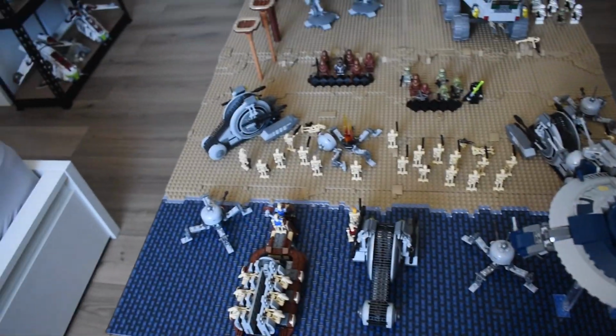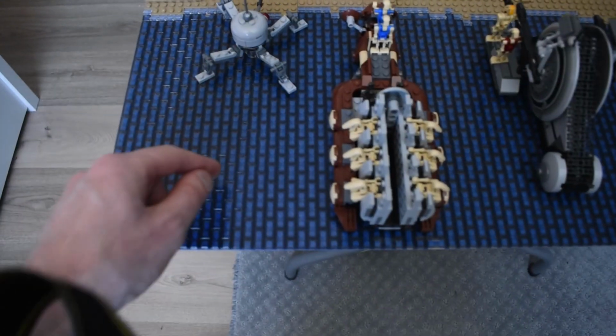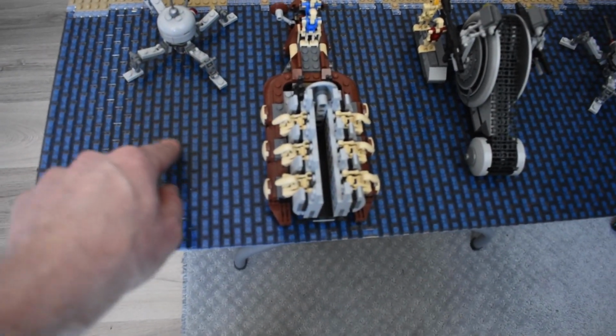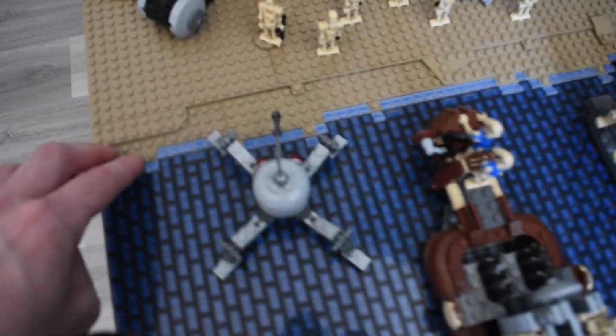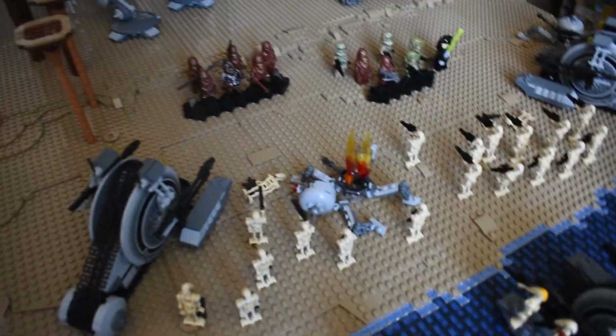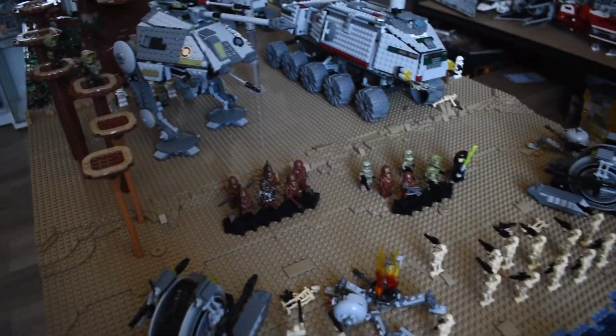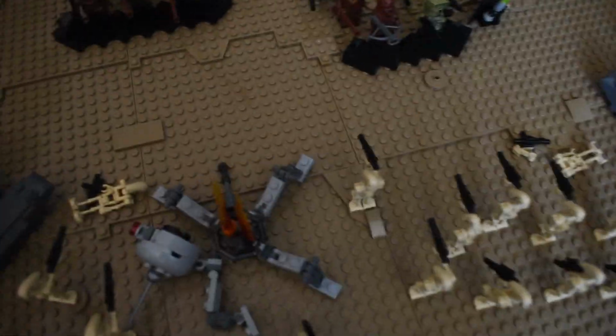Starting at this end, I've got the droid forces invading the beachhead. I used about 1,500 of these tile pieces to create the water effect. Then these trans-clear slope pieces to represent waves. Then it elevates slowly up to the beach using dark tan plates. And we've got battle droids, droid tanks, and dwarf spider droids assaulting the beachhead.